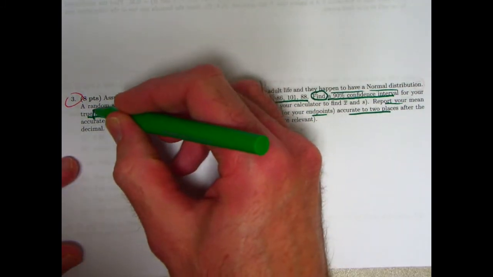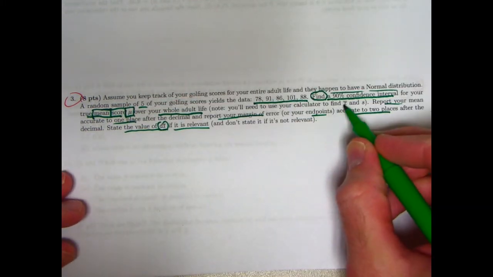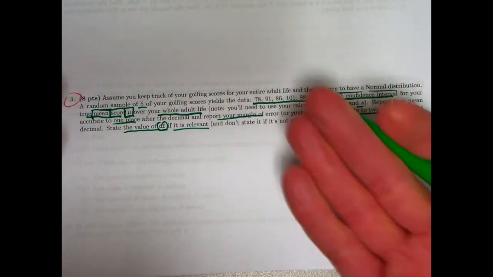All right, so what kinds of key things do you look for? You want to look for the fact that you're talking about a mean. So this is a problem about a mean instead of a proportion. So there is a key word to look for and a key symbol, mu. You also have these symbols, x bar and s. And you notice, well, this is talking about 1 sample. So this is a 1 sample problem about finding a confidence interval to estimate a population mean, a single population mean.